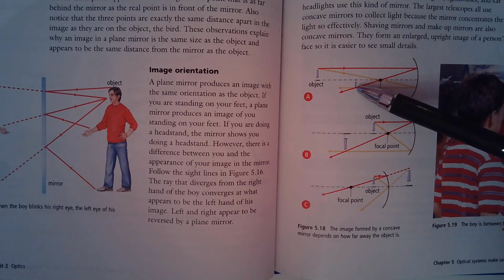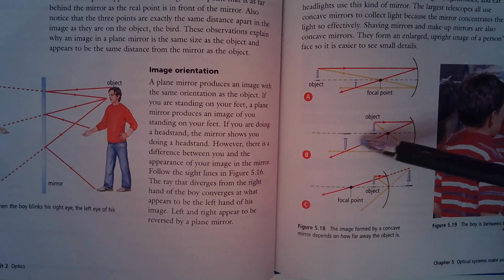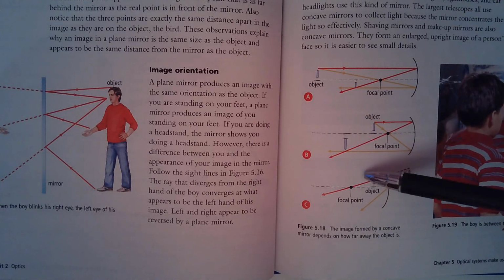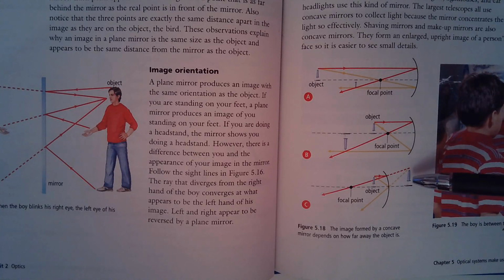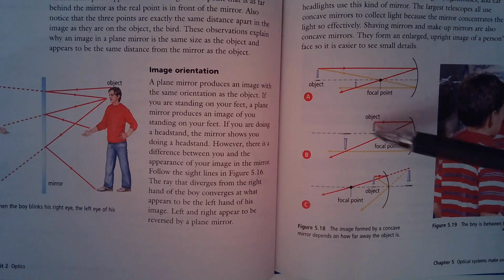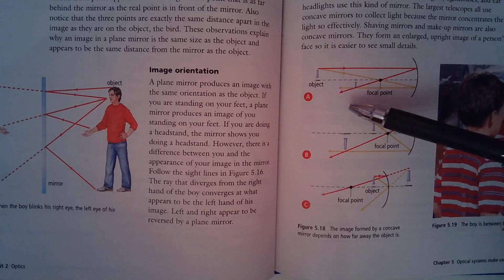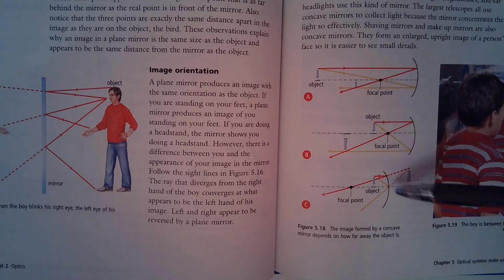Okay, so the orientation has changed. As you get closer, the image gets larger and inverted, and then as you get even closer still, the image is upright and it is larger. Okay, so again, just follow how the object is moving and how the image is changing.